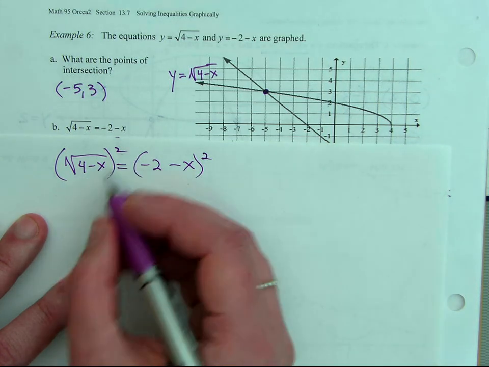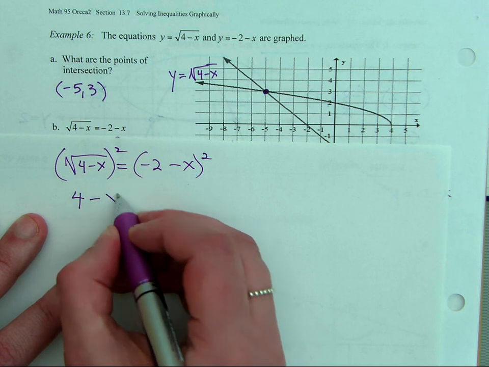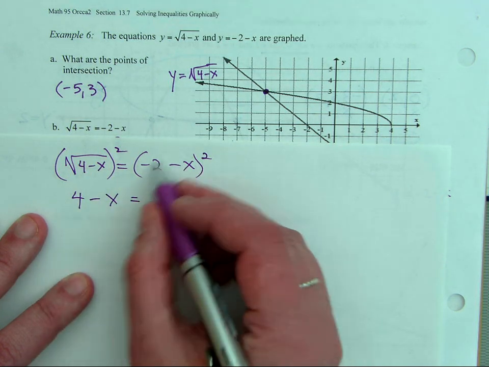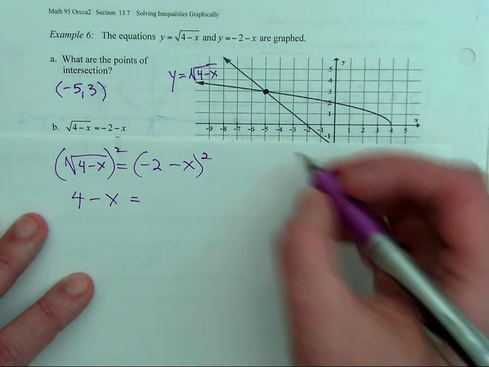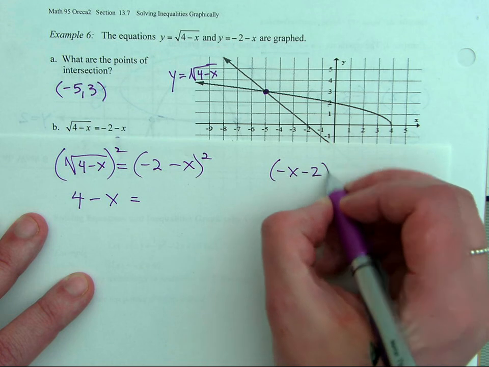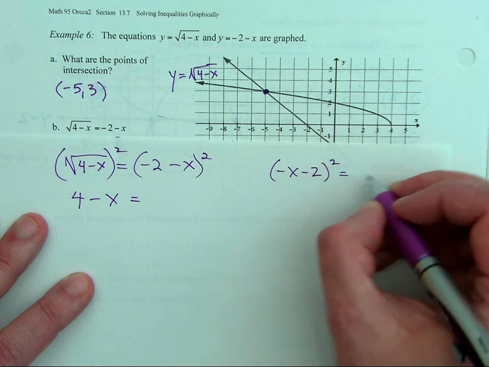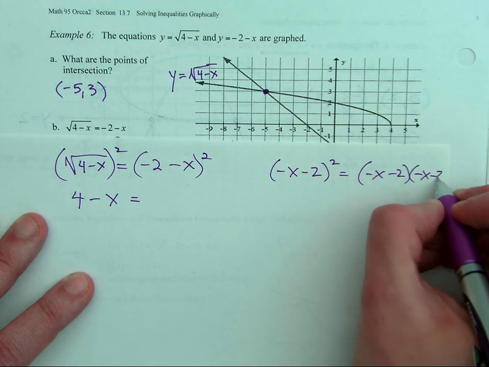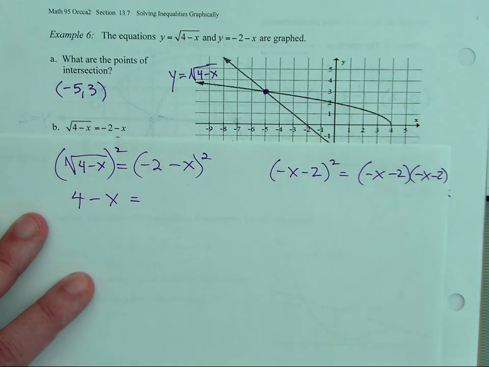When you square this side, you get 4 minus x equals, over here, when you square this side, you have to FOIL it out. So you would have to get, sometimes you might write it like this, negative x minus 2 squared is equal to negative x minus 2 times negative x minus 2. And it's not asking you to solve it algebraically. I just thought, since some of you were doing that, it would be kind of fun to go over.